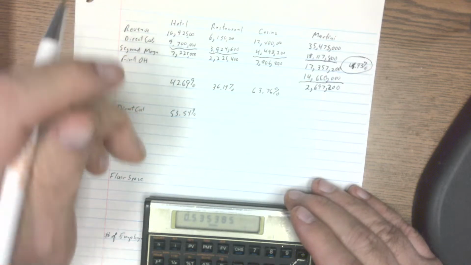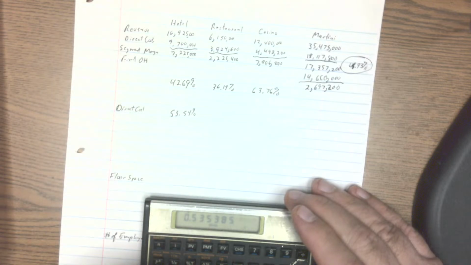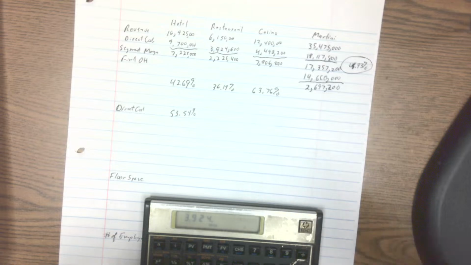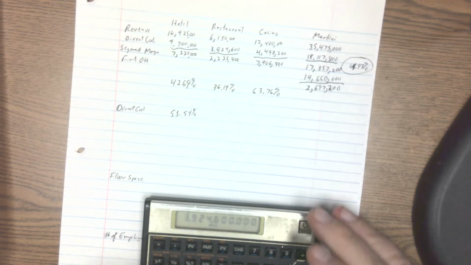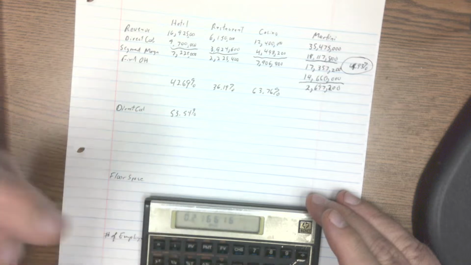For the restaurant, we have the direct costs of 3,924,600, and divide that by the recall.